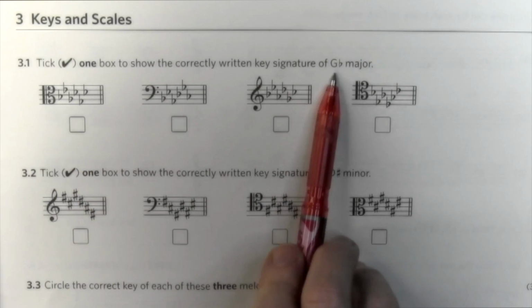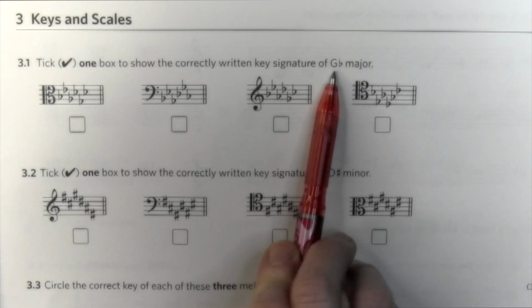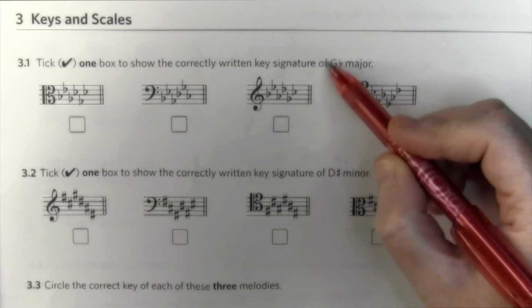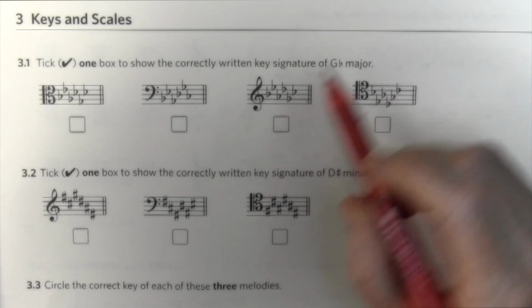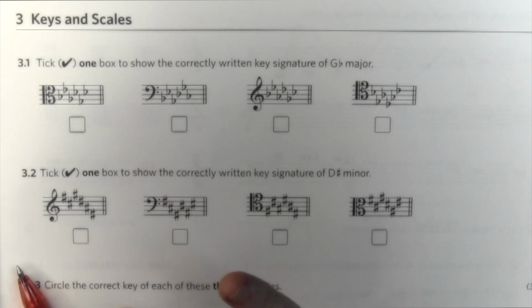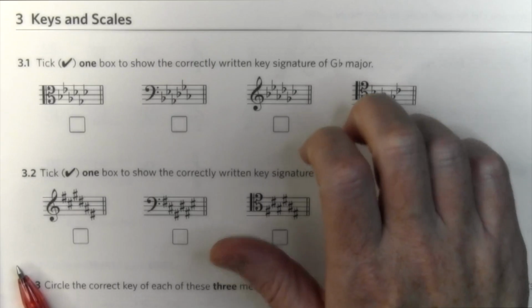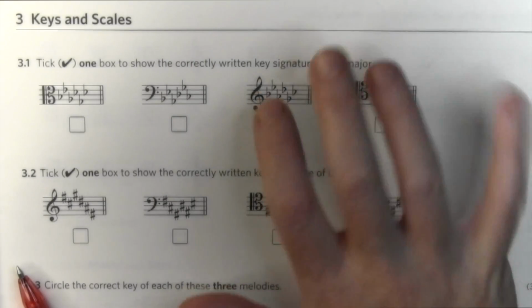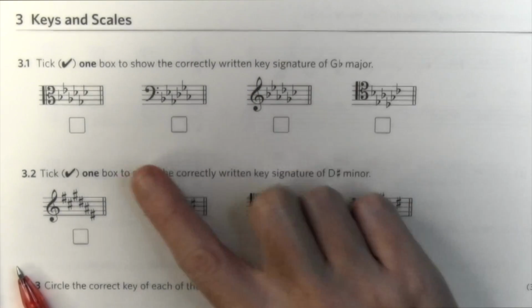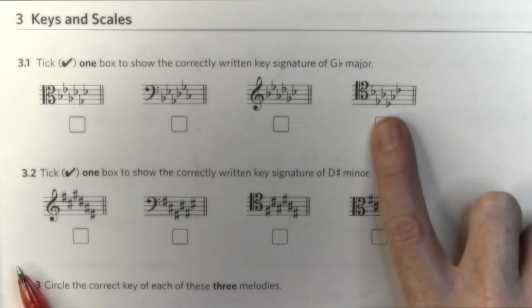Anyway, so the key signature of G flat major means that G flat is the penultimate flat. So now if we say them in order, we will find the number of flats. Si, mi, la, re, sol, do, 6. And in fact, we have 6 flats pretty much everywhere.